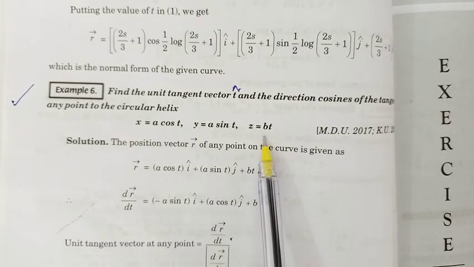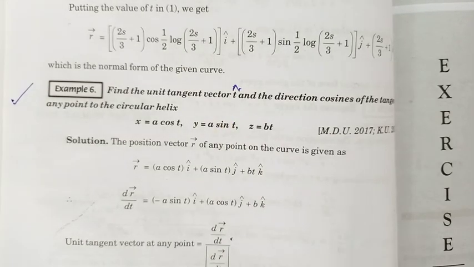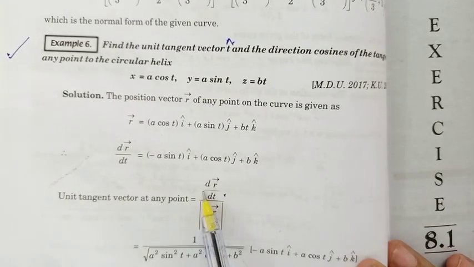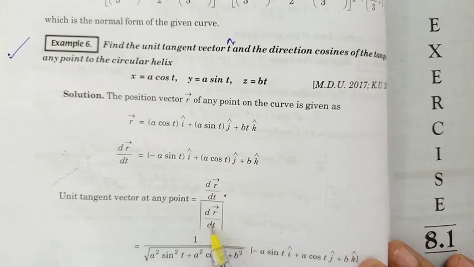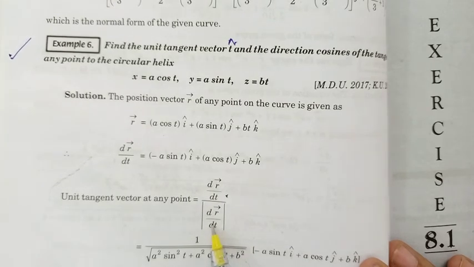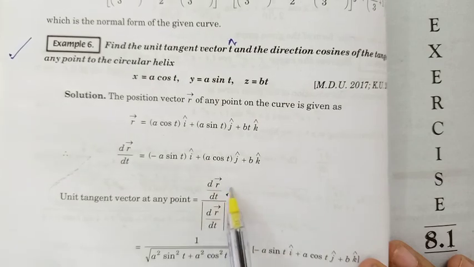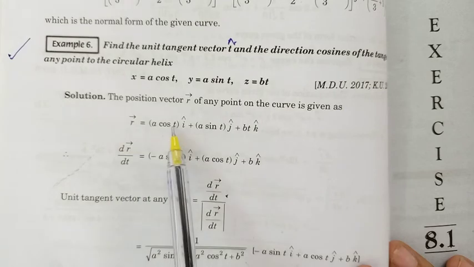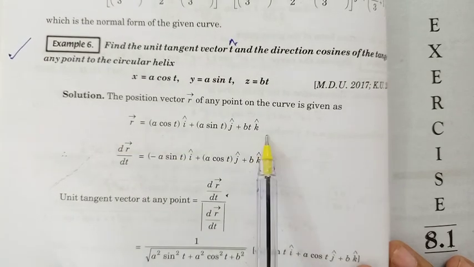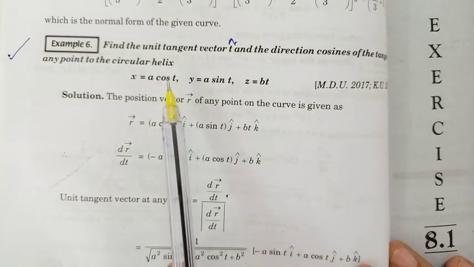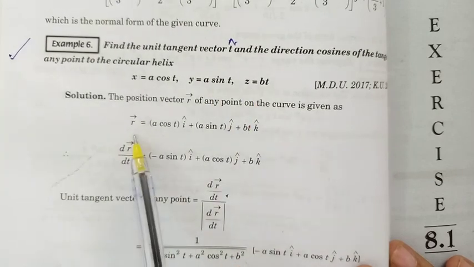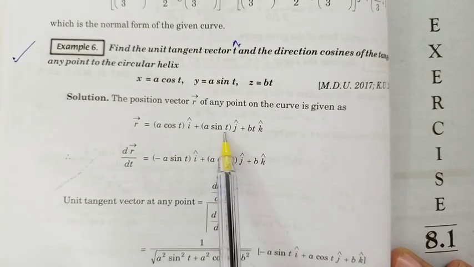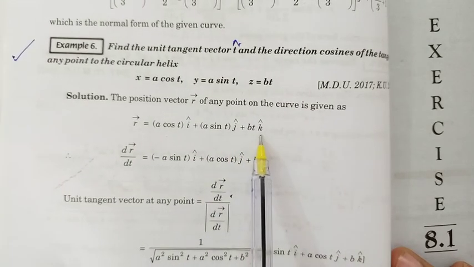To find the unit tangent vector t cap, by definition, the unit tangent vector is given by the vector dr by dt divided by its magnitude. So first of all, let us find dr by dt. By definition, vector r is given by xi plus yj plus zk. Putting the values of x, y and z, the vector r becomes a cos t i plus a sin t j plus bt k.